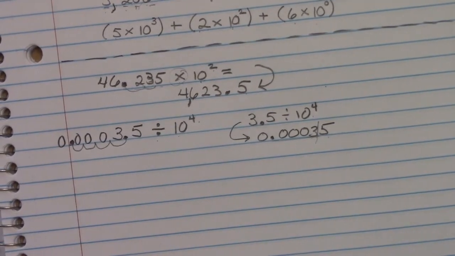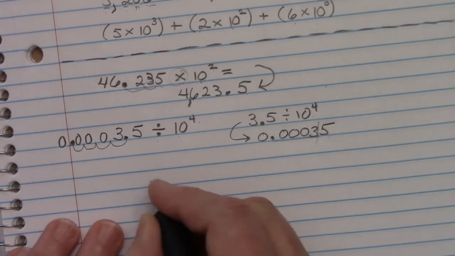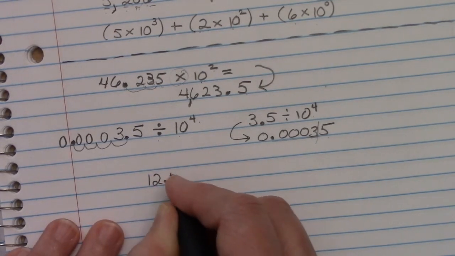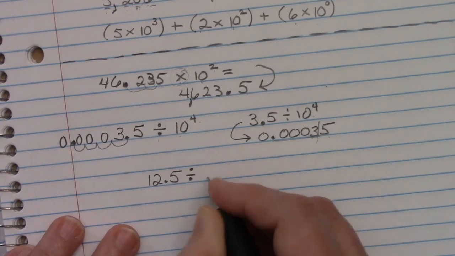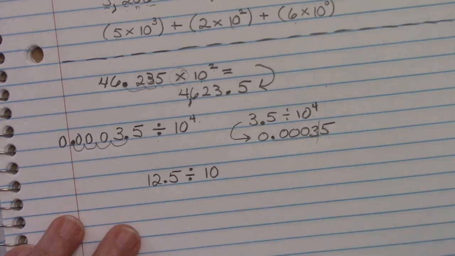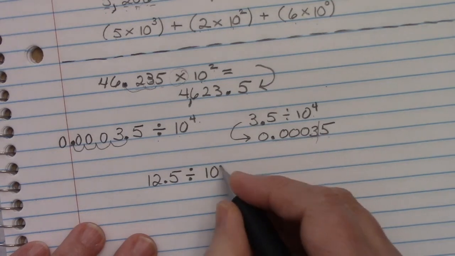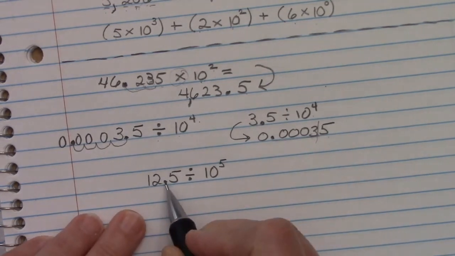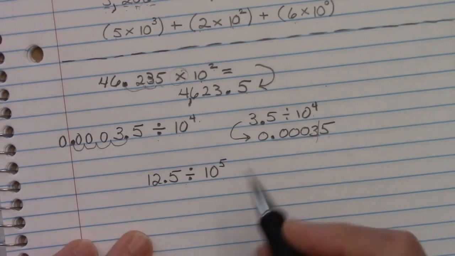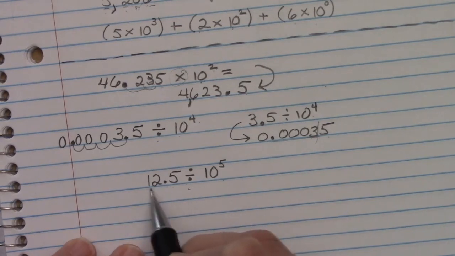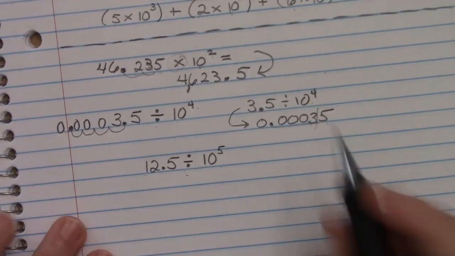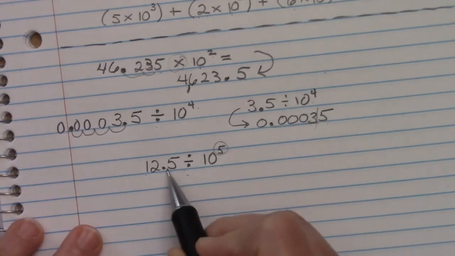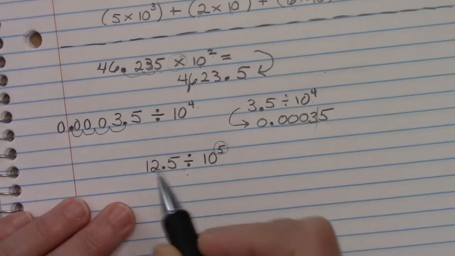Let's try another one. Let's try 12.5 and let's divide by 10 to the, I don't know, let's do 10 to the fifth. 12.5 divided by 10 to the fifth. If we're dividing, are we going to make this number larger or smaller? We're making the number smaller. And how many places are we going to move the decimal point? We're going to move it 5 places.